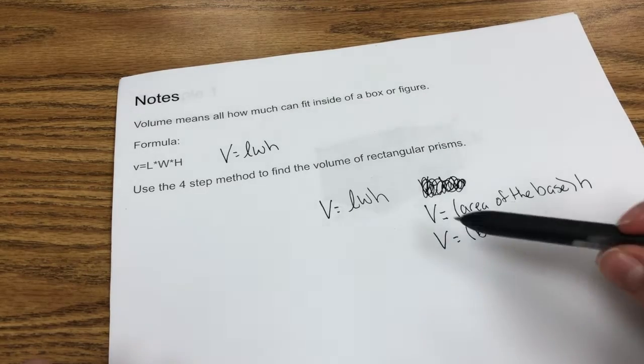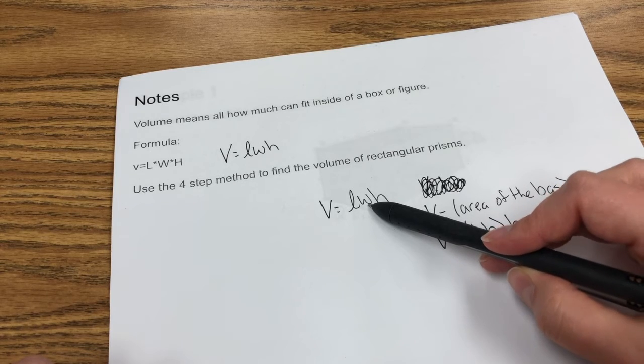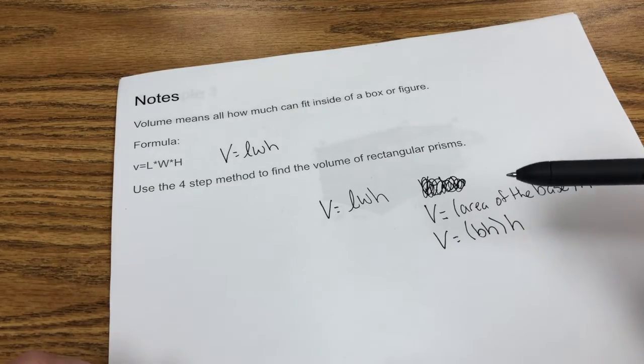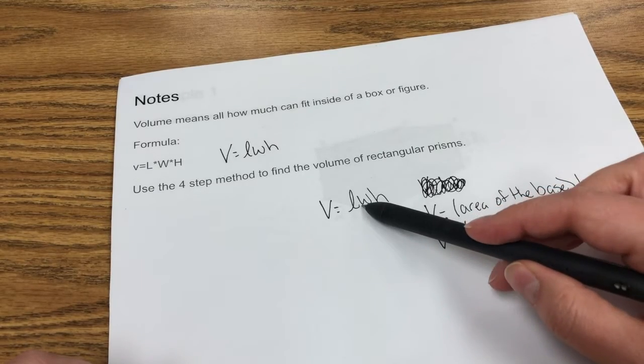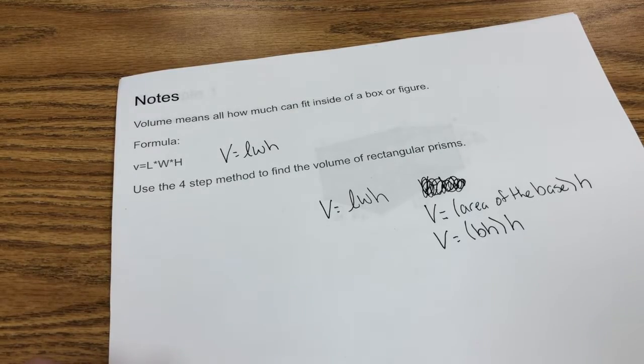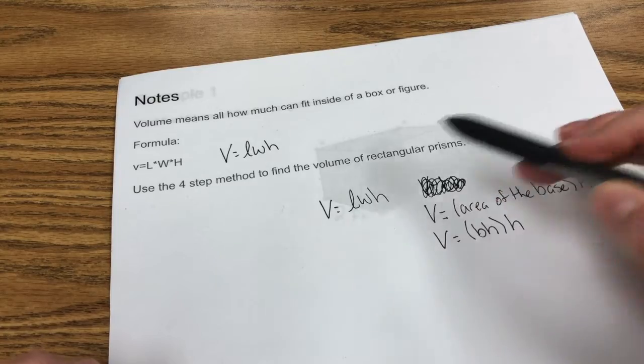We've already found the area of triangles and the area of quadrilaterals. So no matter what the base of the shape is, you're going to have the area of the base times the height of the figure. But with rectangular prisms, the big important formula is length times width times height.